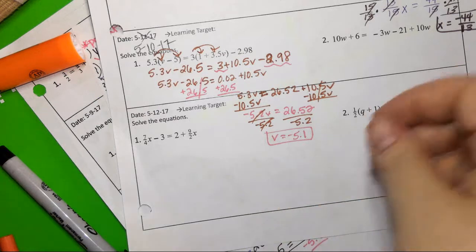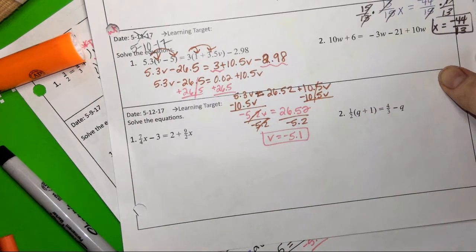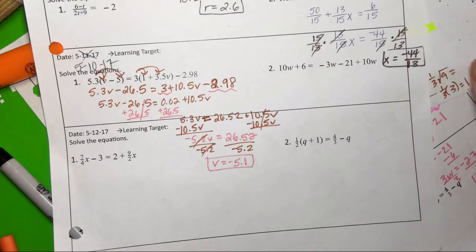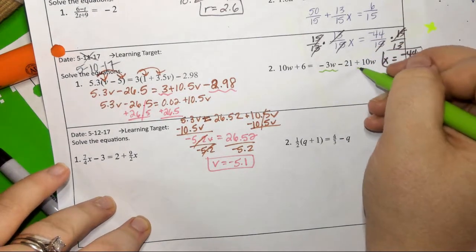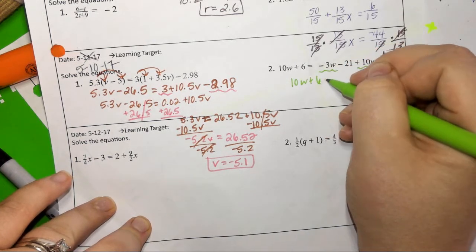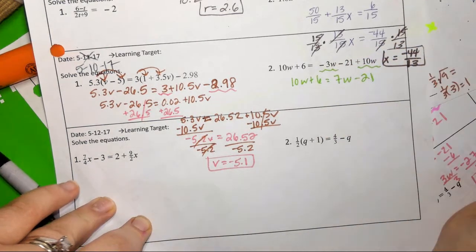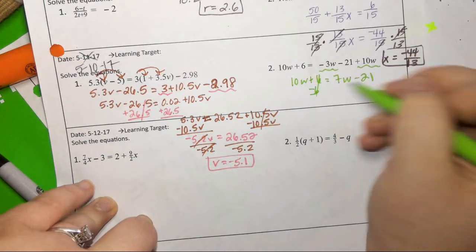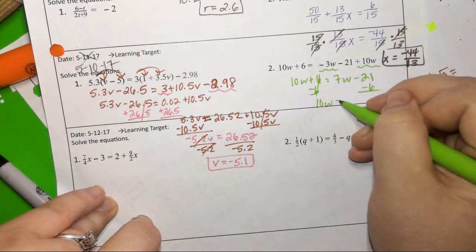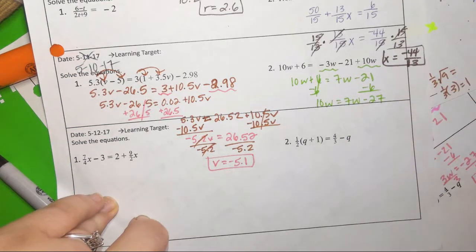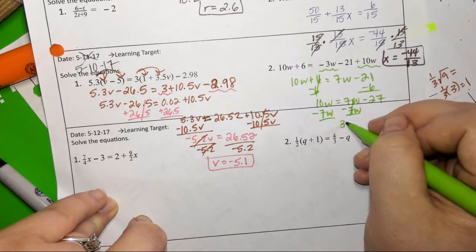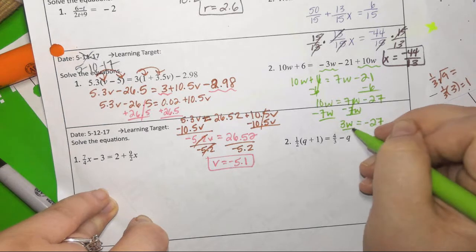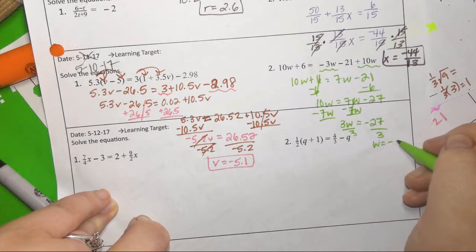Just like yesterday, the second bell ringer is a little easier than the first one. For our second bell ringer, I'm going to do it lickety-split. Combine my like terms, I'll have 10w plus 6 equals 7w minus 21. Subtract 6 from both sides. I'll have 10w equals 7w minus 27. Subtract 7w from both sides. 3w equals negative 27. Divide by 3. I get w equals negative 9.